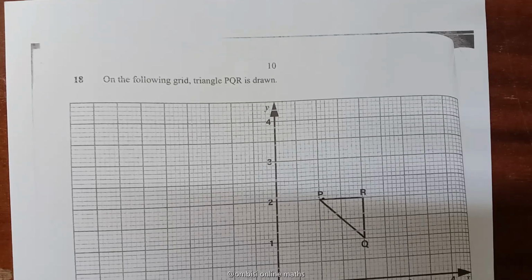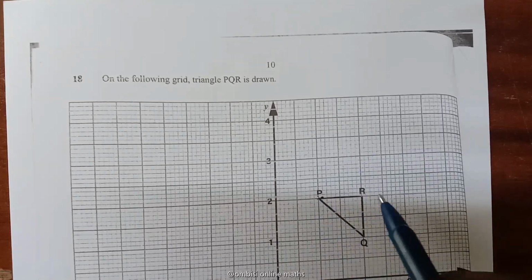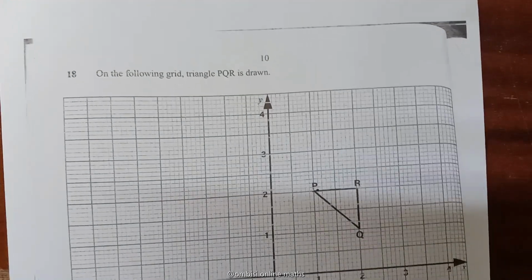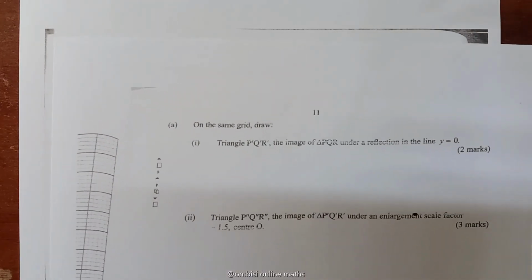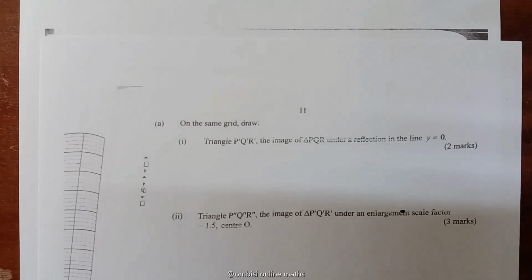Now let us look at question 18, KCSE 2023 Mathematics Paper 1. In this particular question, you've been given a grid with the triangle PQR already drawn for you. There are some questions that you're supposed to answer pertaining to triangle PQR, and we are going to look at the first question. What does the first question require us to do?